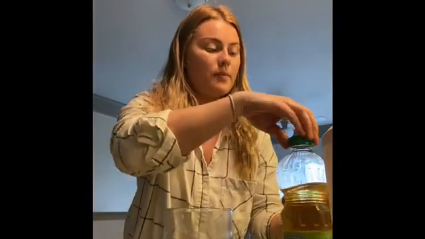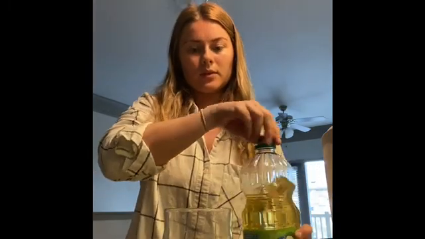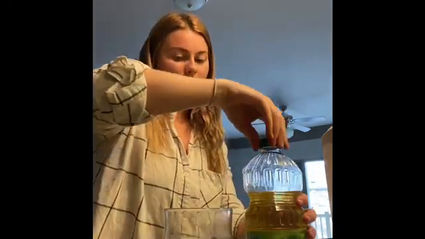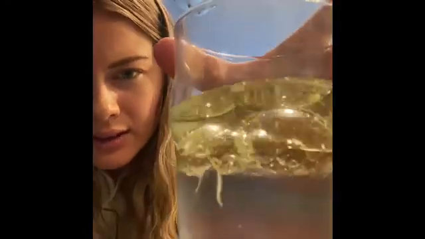Should we add a little more oil? So you see when I added it, it goes to the bottom at first and then it rises back up. You see lots of bubbles, but all the oil is on top because it's lighter. It has a lighter density.